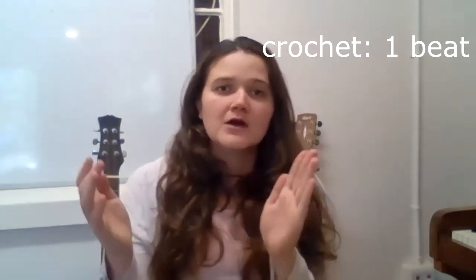Then we've got our crotchet. A crotchet is for 1 beat, so it will actually be on the beat. 1, 2, 3, 4. 1, 2, 3, 4.